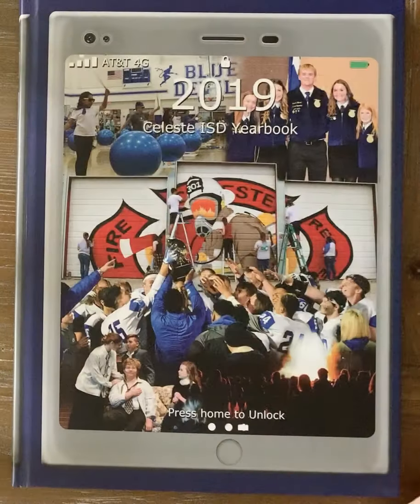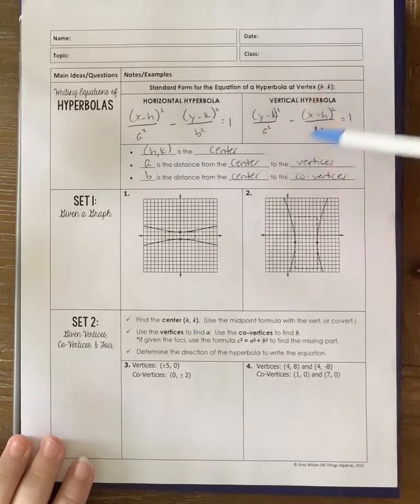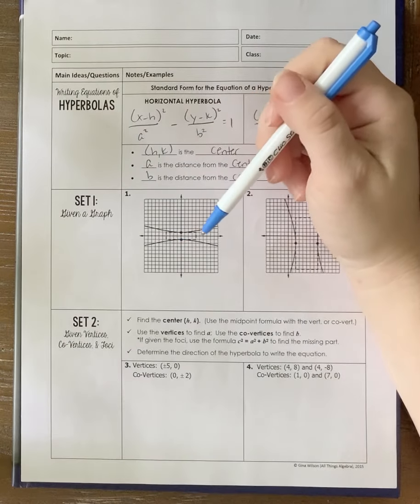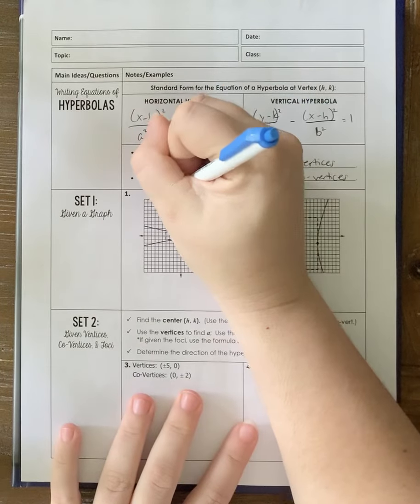Okay, now let's look at writing equations of hyperbolas. This right here sums up everything that we've already talked about. Let's look at the part where they have given you a graph and how to write the equation from a graph being given. First thing you need to determine is, is it horizontal or vertical? Well, this opens up and that opens down, so we know that this is going to be vertical.